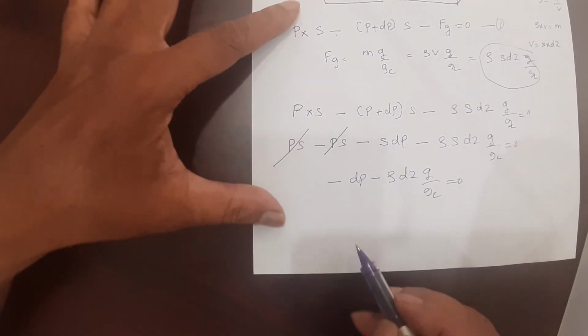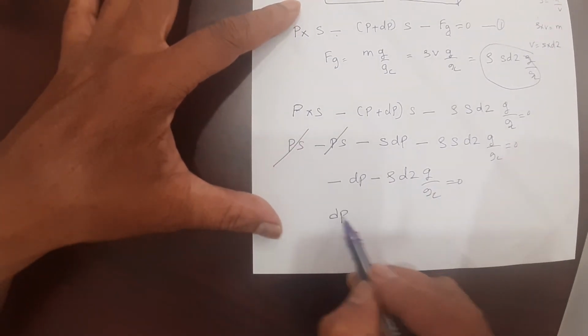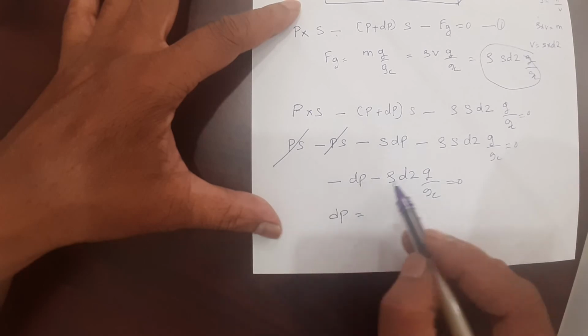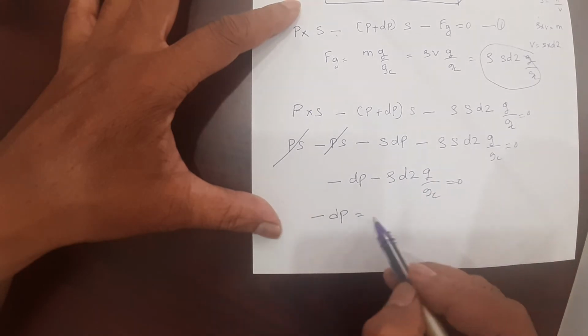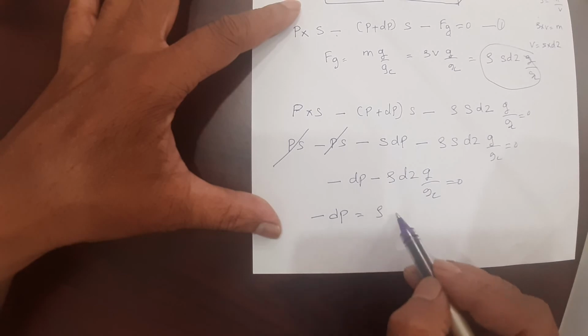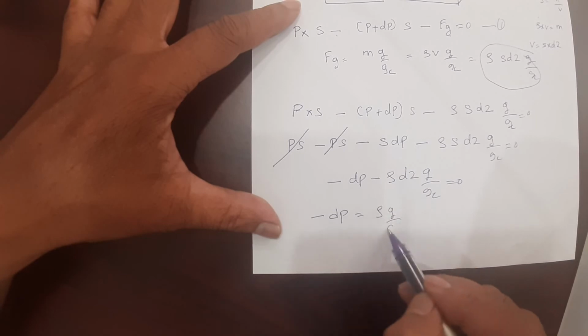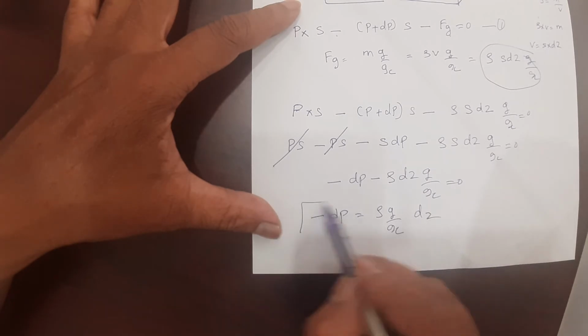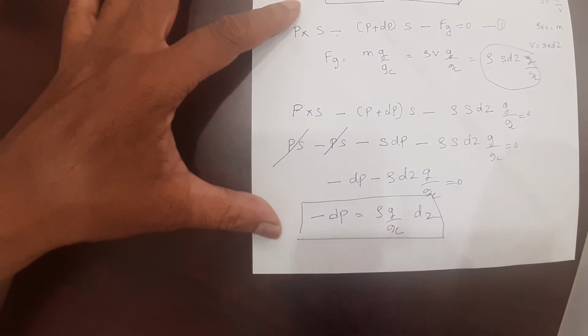So dP, taking this to the other side, minus dP is equal to rho into g by gc into dz. Now I will try to integrate this equation.